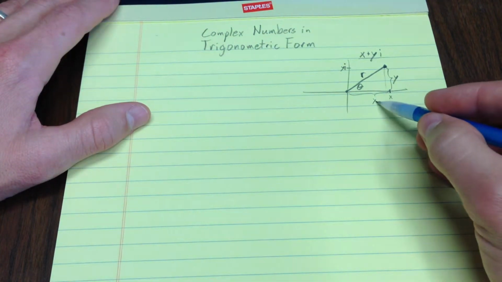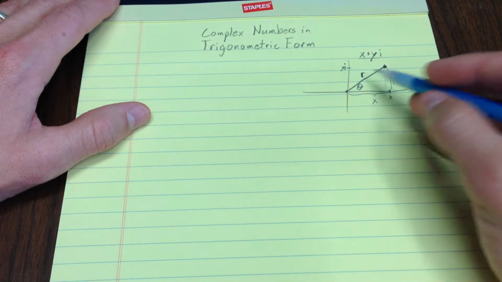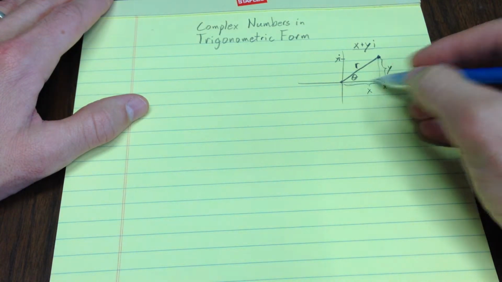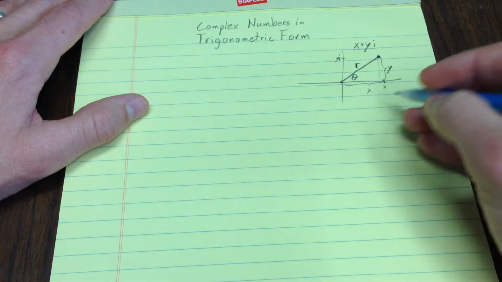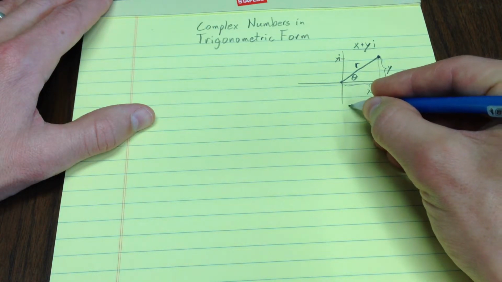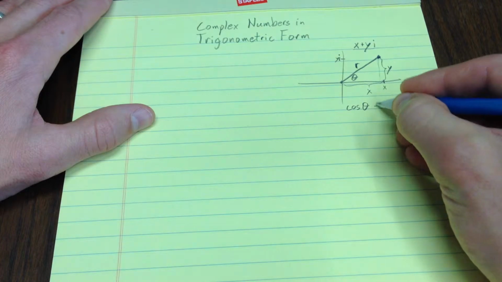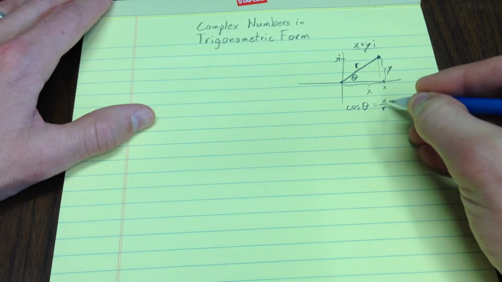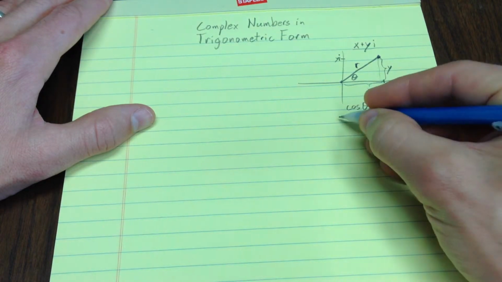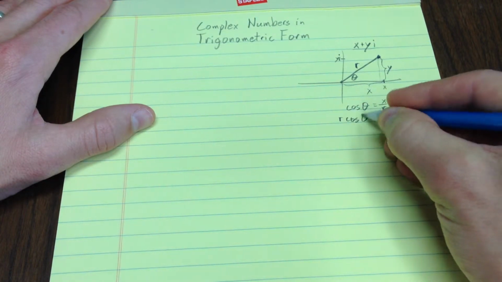Well, how do you write x in terms of r and theta? You remember that the way to relate the adjacent side and the hypotenuse of a triangle is cosine. So cosine theta equals x over r, and with a little bit of work you can say x is equal to r cosine theta.